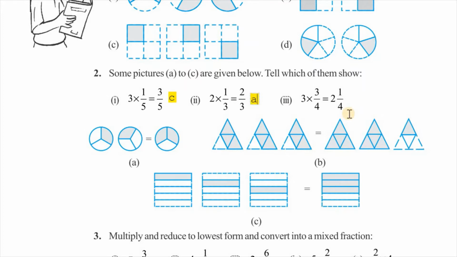Finally, you have this one. So the answer they have converted from an improper fraction into a mixed fraction. So you see here you have a triangle and the triangle is divided into 4 equal parts. Then you have chosen 3 of them and that you have repeated it 3 times. How many parts of the triangle have you chosen? 3 plus 3 plus 3 is equal to 9. So 9 by 4 can also be written as 2 1 by 4 as shown here. So this is representing picture B.